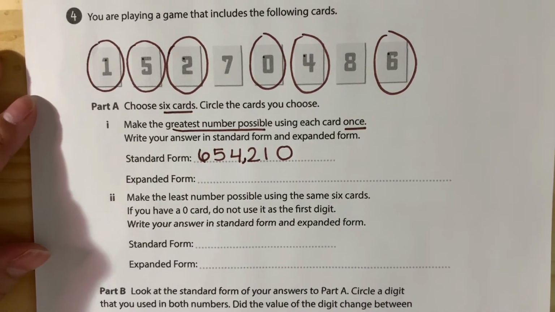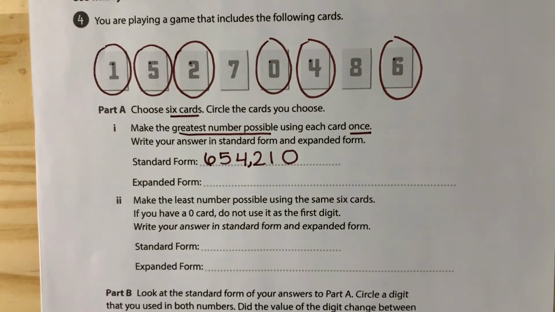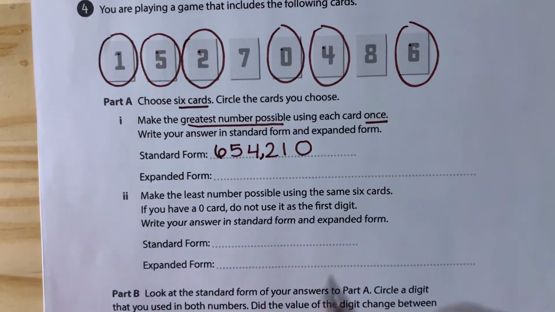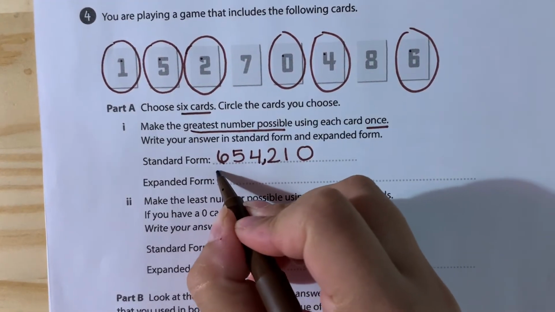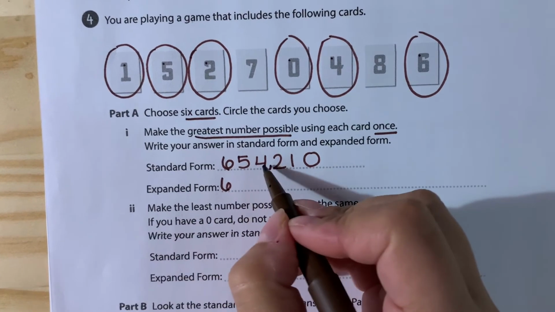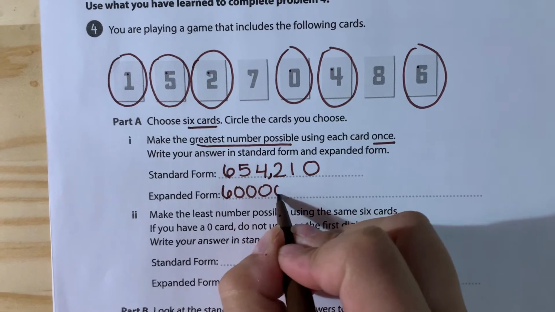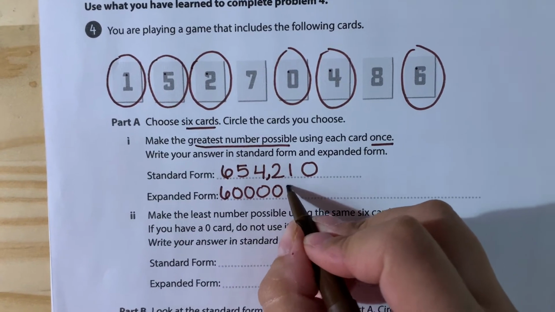So we have it in standard form, that's the first part, but then we have to put it into expanded form. Now remember, to do this, we keep the number we're working with, and then for every place value to the right, we add a 0. So to start off, we have a 6, and then we have 1, 2, 3, 4, 5 place values to the right. So we're going to add 5 zeros.